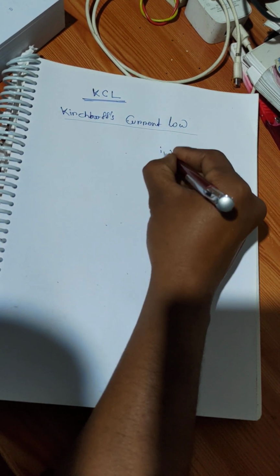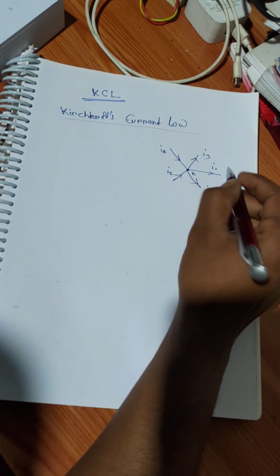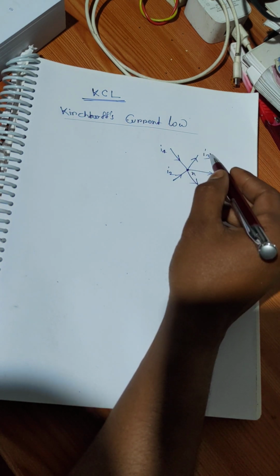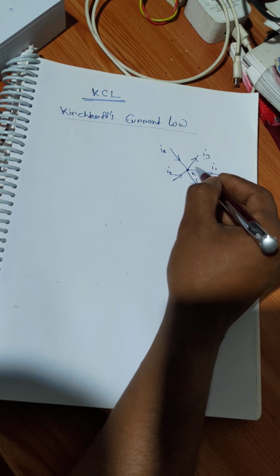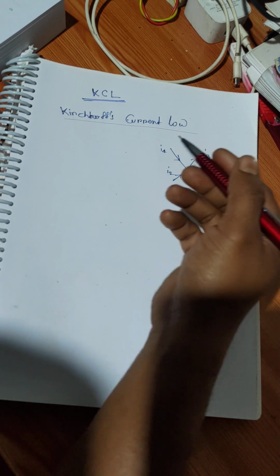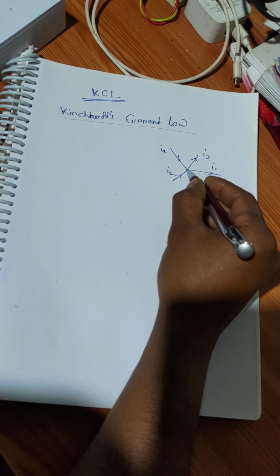I3, I4 and I5. So Kirchhoff's current law tells us that the algebraic sum of currents going away from and coming towards a node is 0.